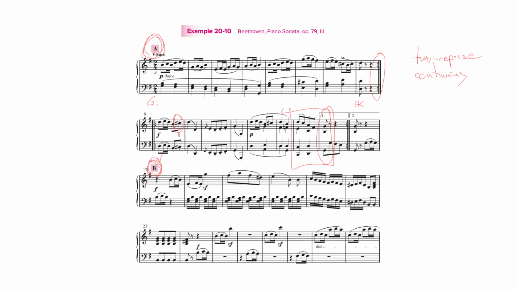There is an A phrase and B phrase. That means this is a simple binary, 2 reprise continuous binary. So then the B section, the main contrasting element is key as always, and the B section is in E minor. You see this is E minor, you see D sharps, etc.